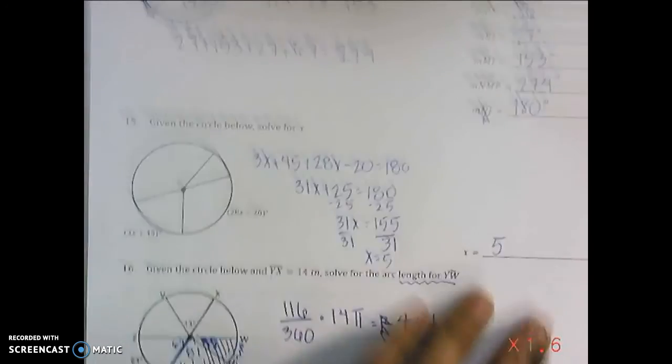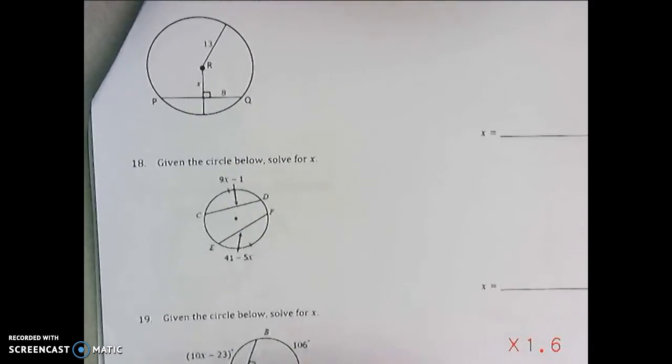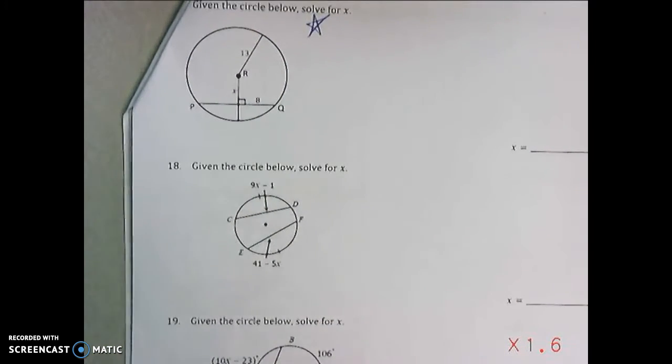All right, on to the next one. Right here, you can expect to see something like this on your test. It wants you to solve for x.